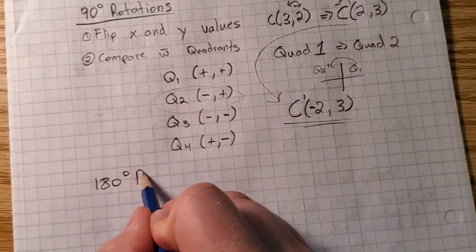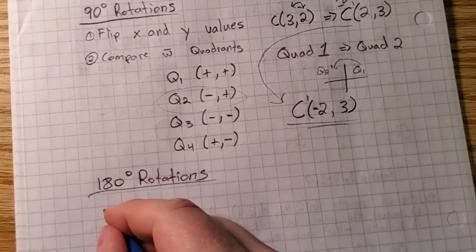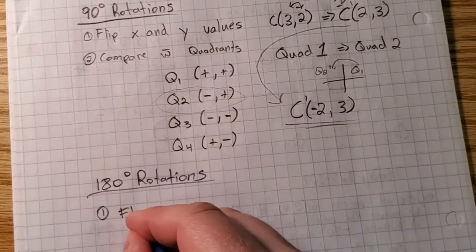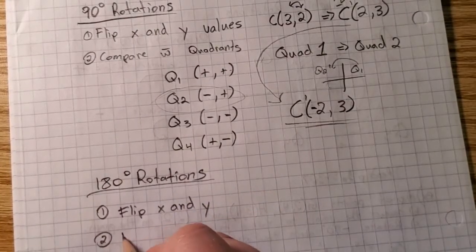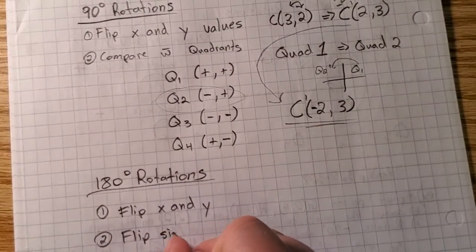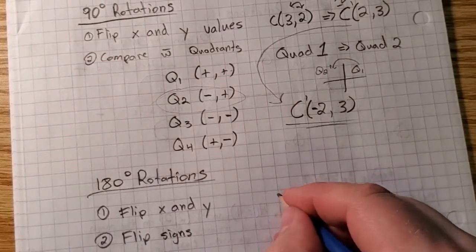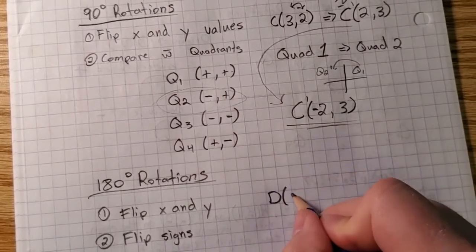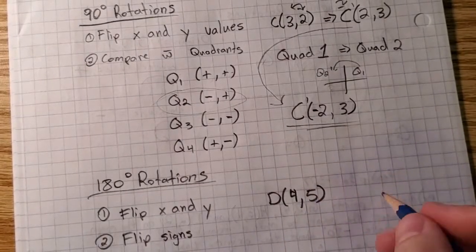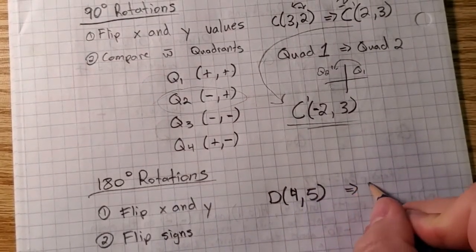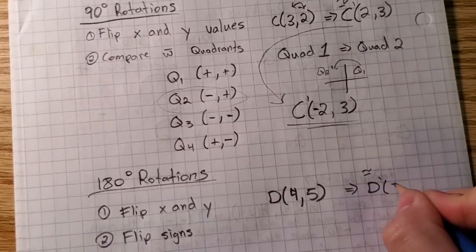180-degree rotations. Okay, if it's 180-degree rotations, it's simply this. Flip X and Y. And to flip signs. Okay, so let's say we have point D. Let's say we have D 4, 5. Okay, we're going to flip X and Y. We're going to make it D prime. Not quite there yet. Okay, D prime will be 5 and 4.